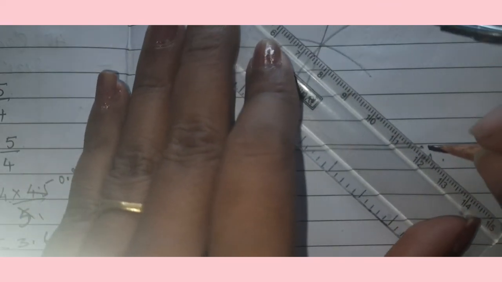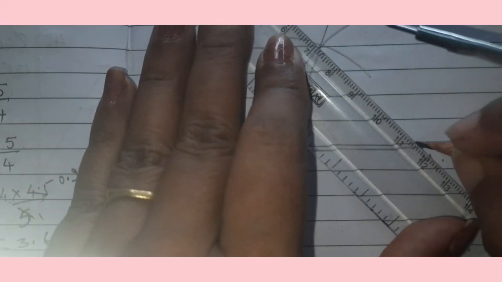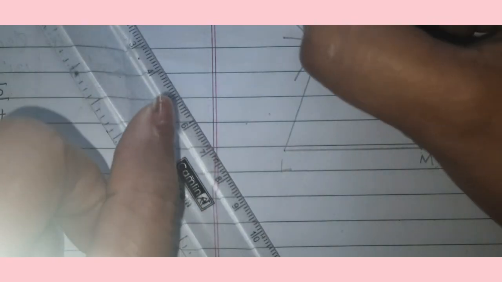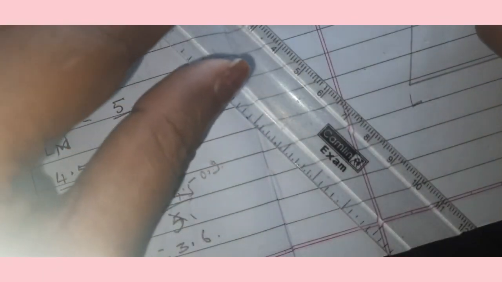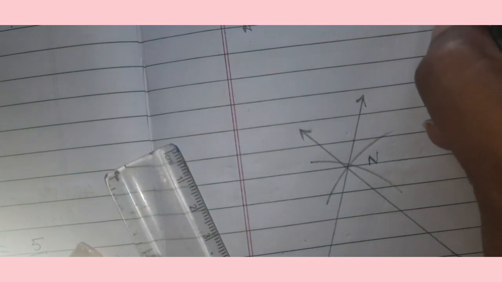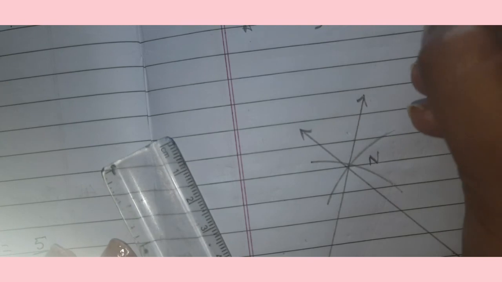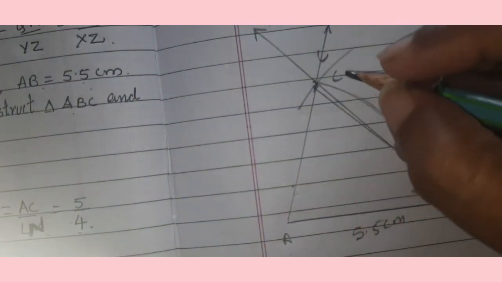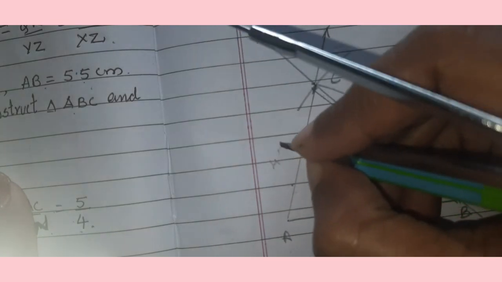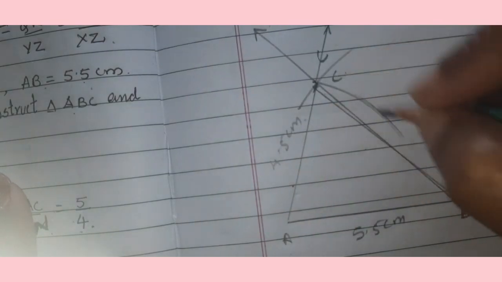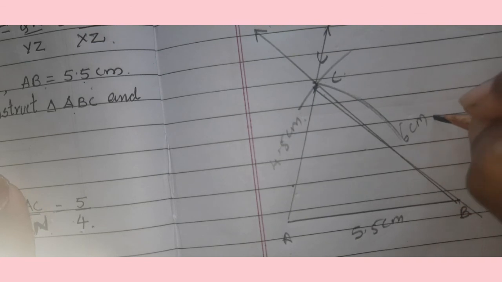Then write all the measures. What was the length of AB? AB was 5.5 centimeter. Then AC was 4.5 centimeter and BC is 6 centimeter.